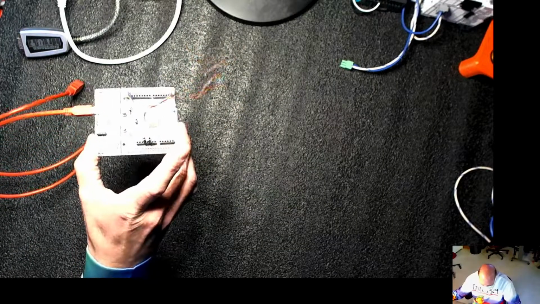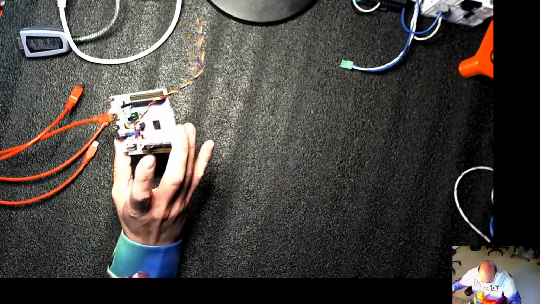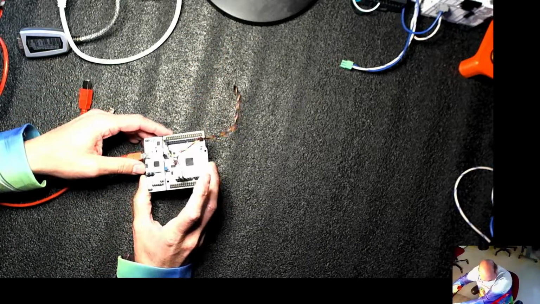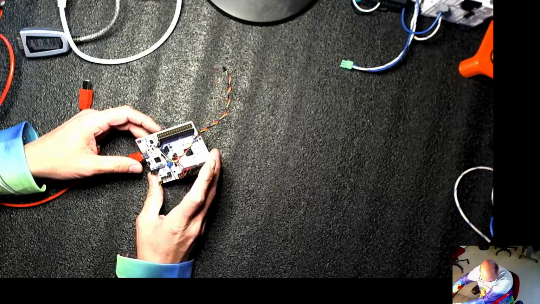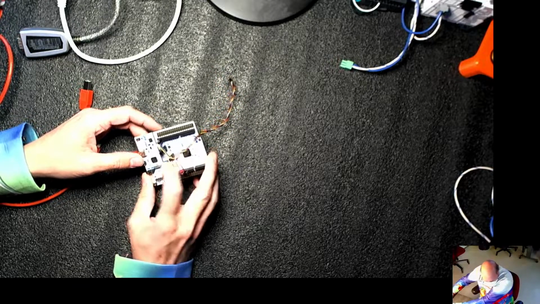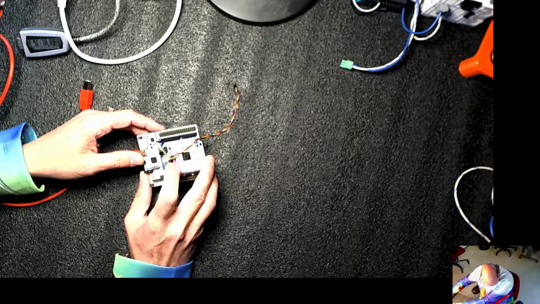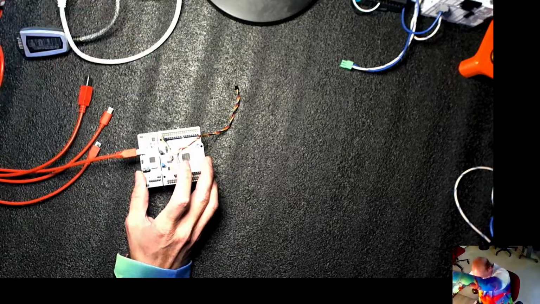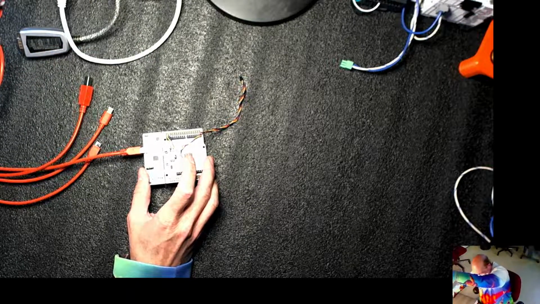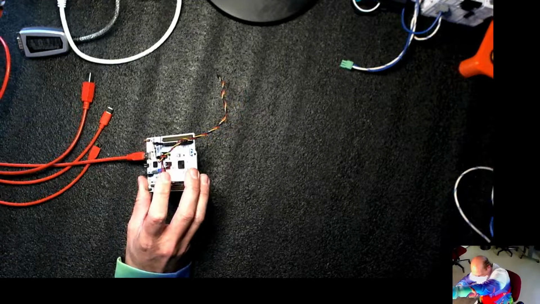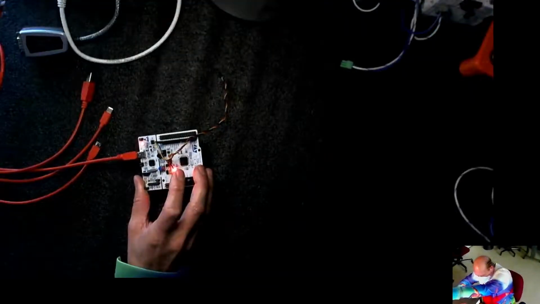It'll take some time to get the lighting. This is frustrating. The LED is over here, but it's difficult to see with the lighting. There we go. Thank you.